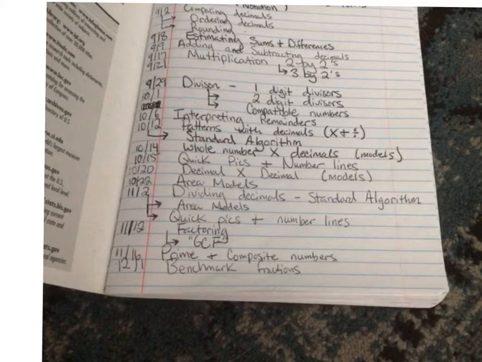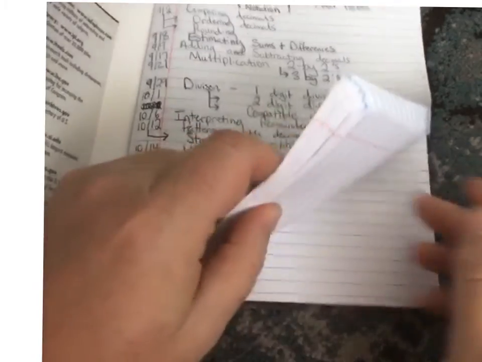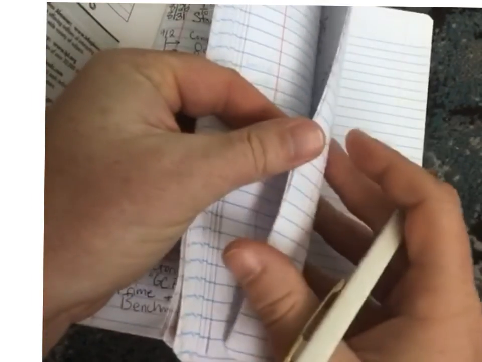Whoever the sub might be can pause this and restart it as many times as needed so you guys can get caught up. Benchmark fractions is going to be the title of this particular lesson today, and it will be over your next assignment. You'll have an assignment over benchmark fractions. I'm going to flip to my next blank page so you can do the same thing.